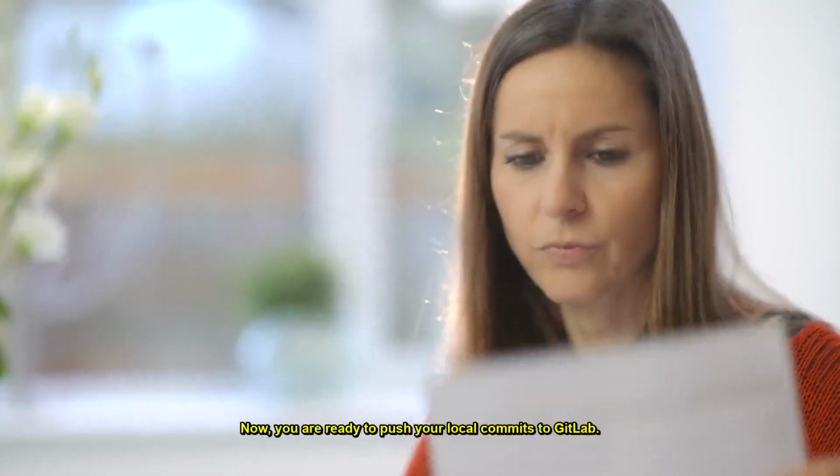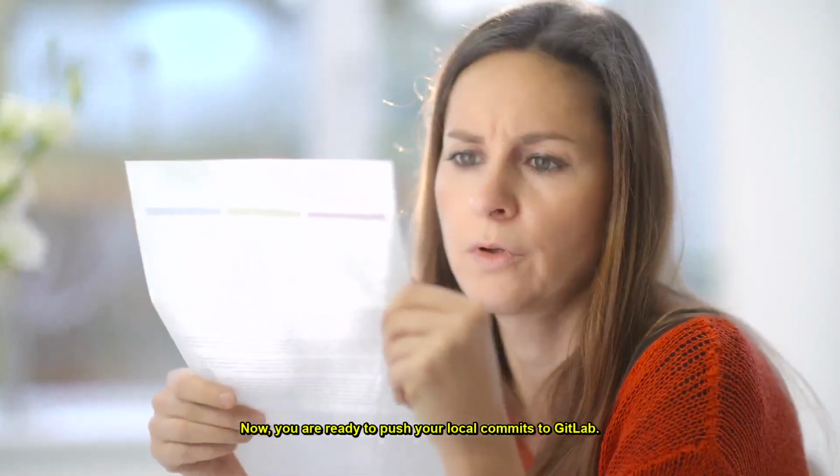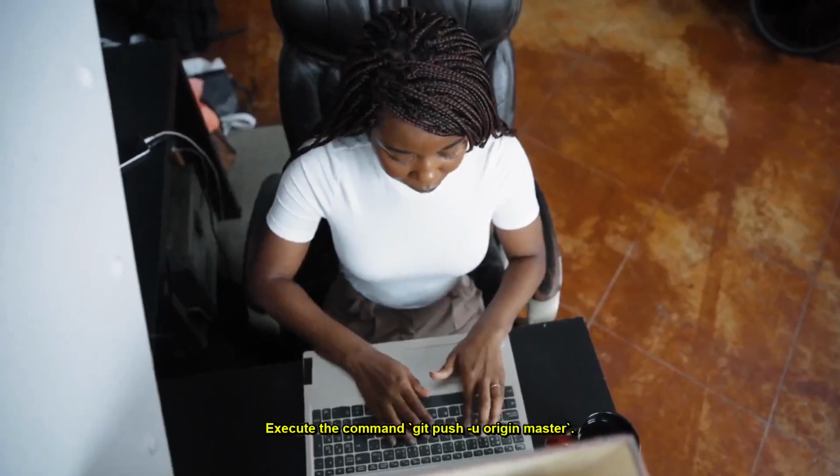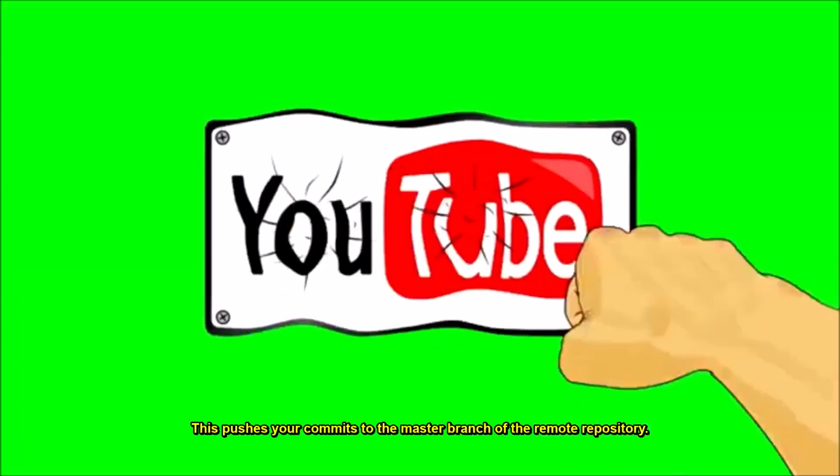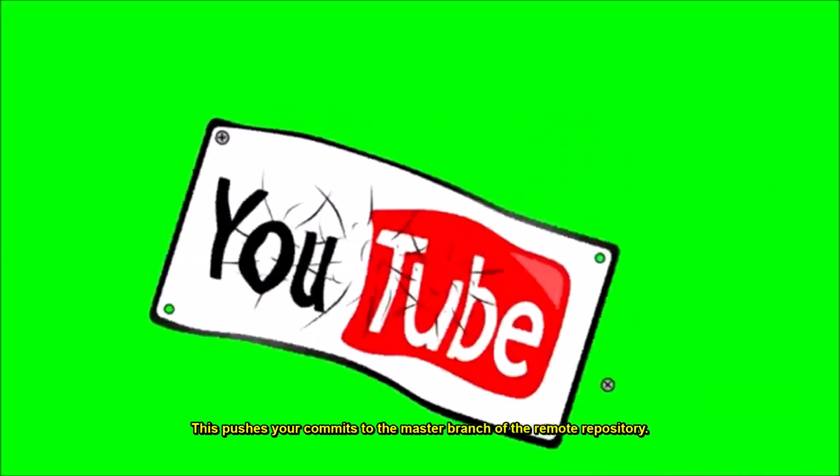Now, you are ready to push your local commits to GitLab. Execute the command git push origin master. This pushes your commits to the master branch of the remote repository.